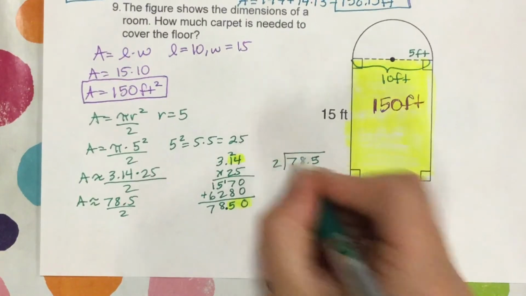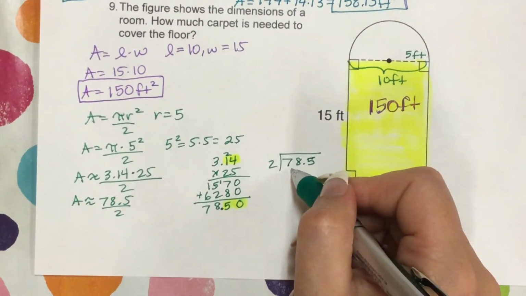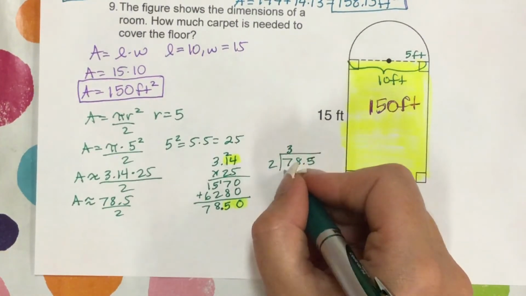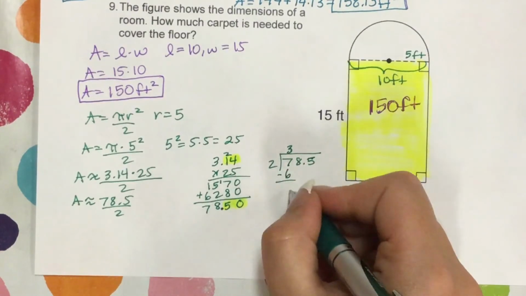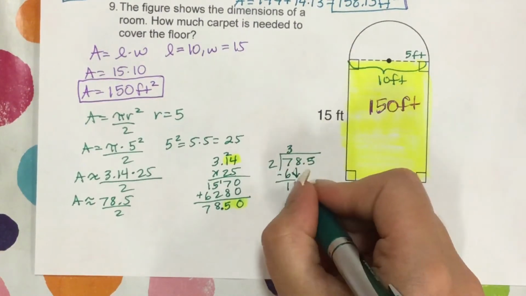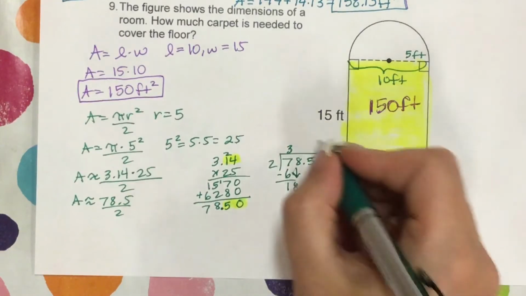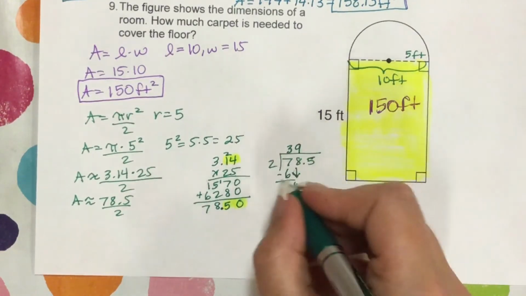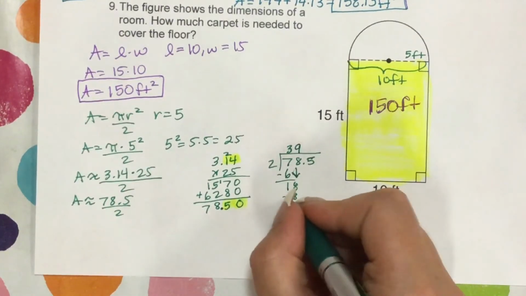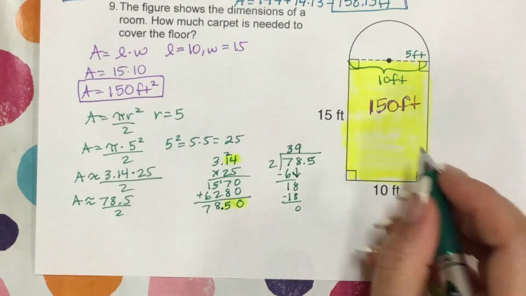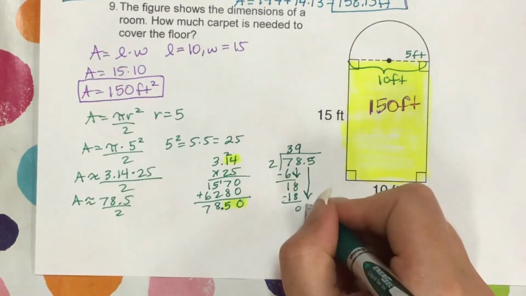78.5 divided by 2. 2 goes into 7 3 times. 3 times 2 is 6. 7 take away 6 is 1. And then I'm going to drop this 8 down. 2 goes into 18 9 times. 9 times 2 is 18. I subtract, there's no remainder, but I still need to drop that 5 down.